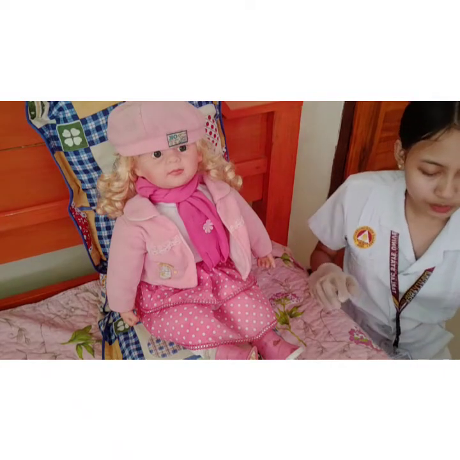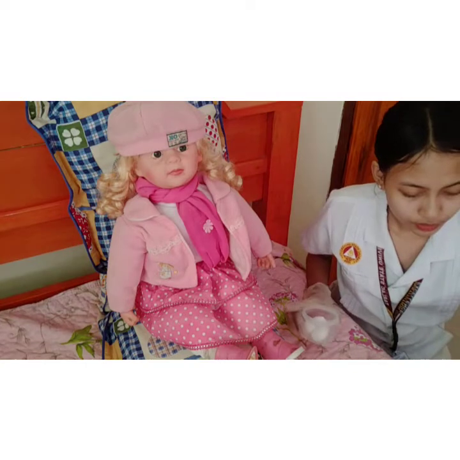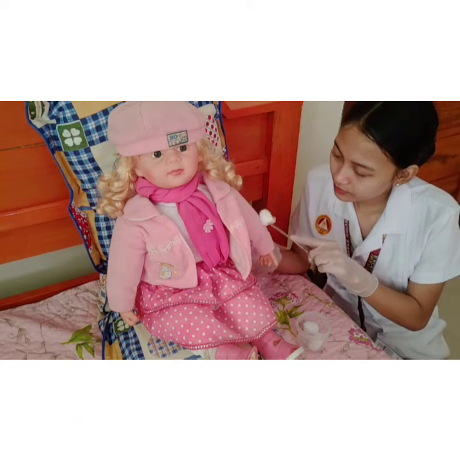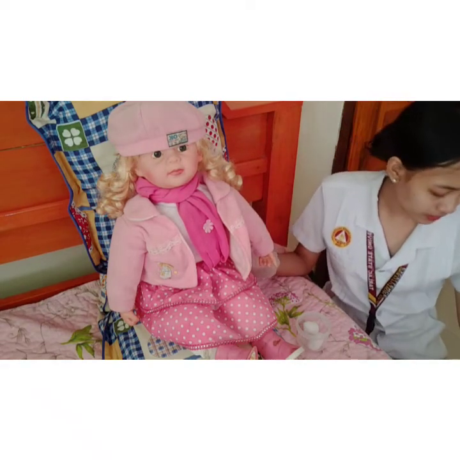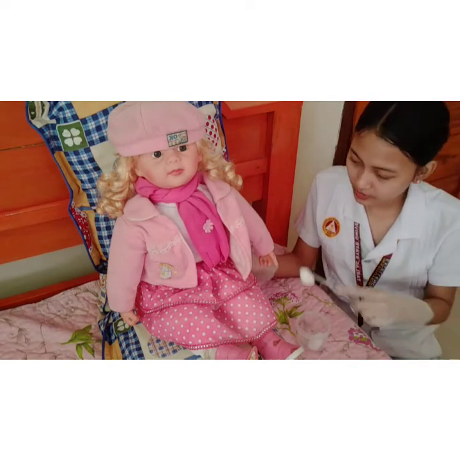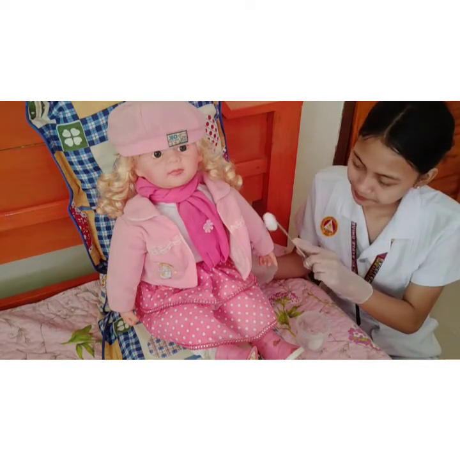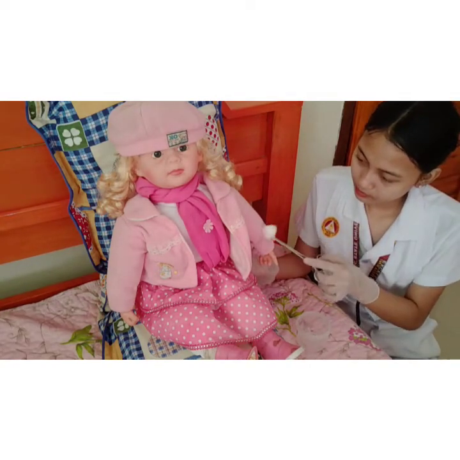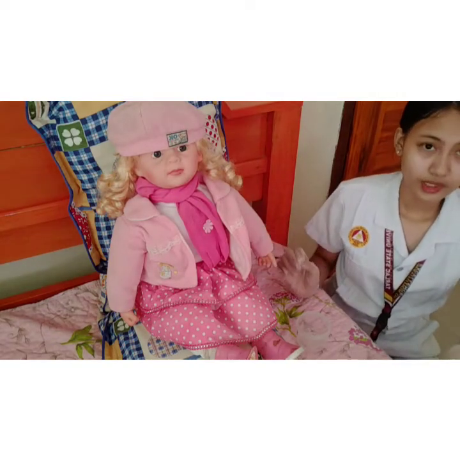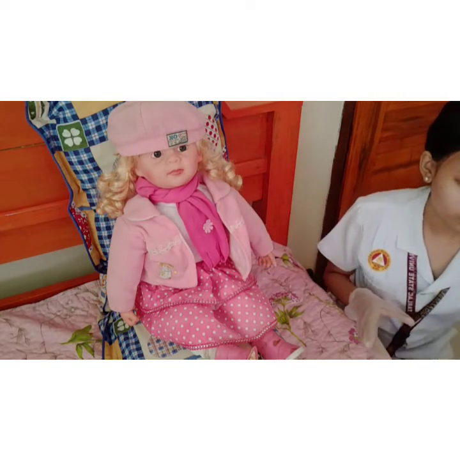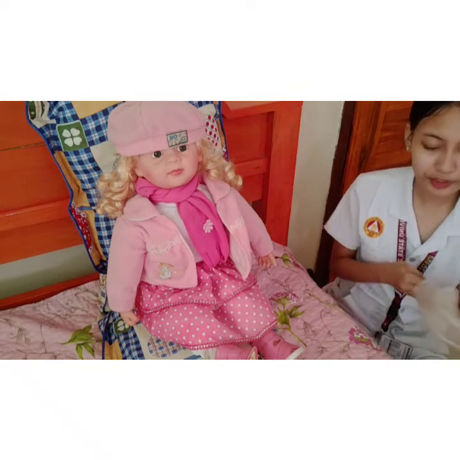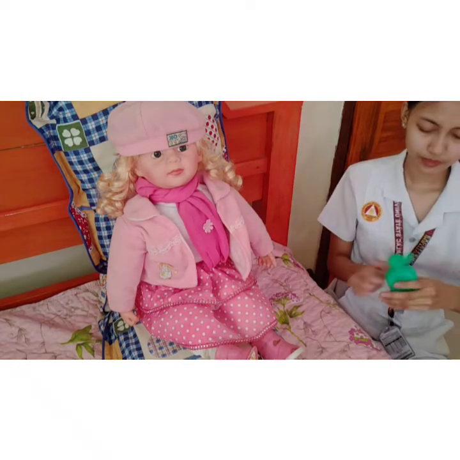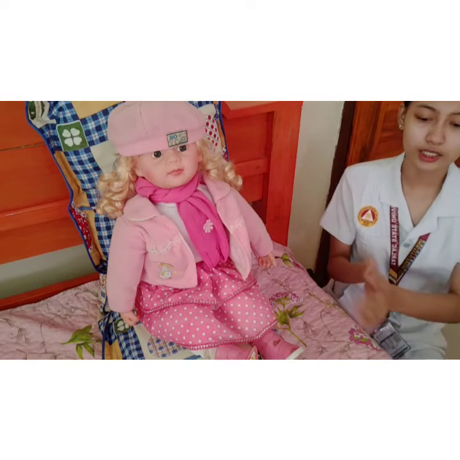And then after that, I will use wet cotton balls to clean the area. So, ma'am, linisan lang po natin. And then discard. Then discard. Then discard. And then after that, we will dispose the gloves and perform a hand hygiene to remove all the microorganisms.